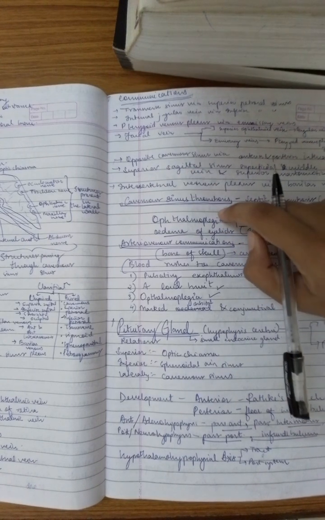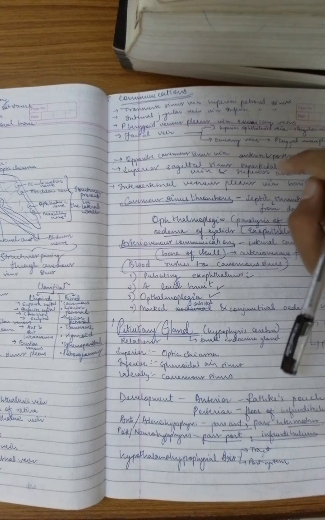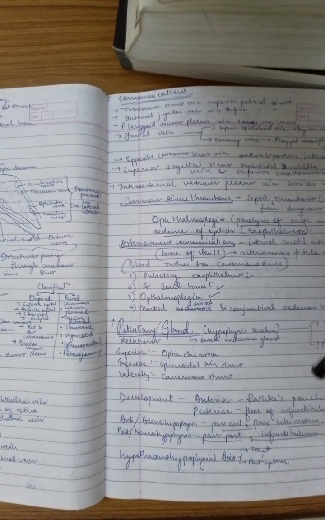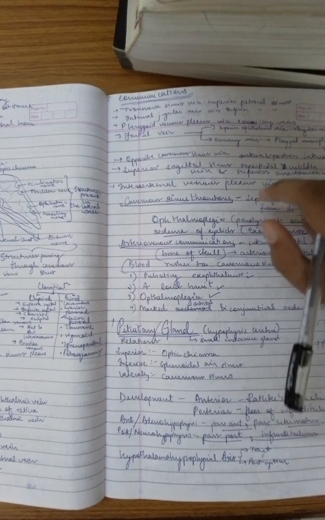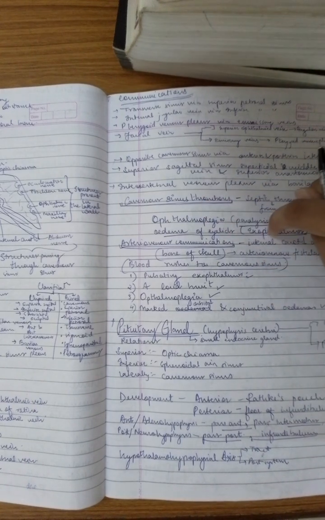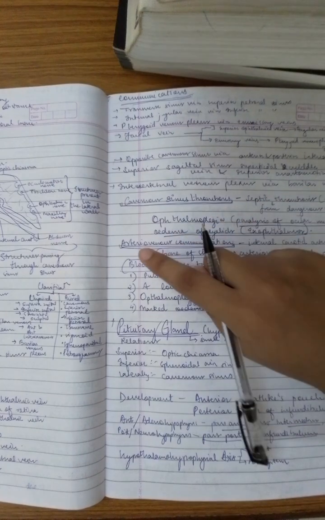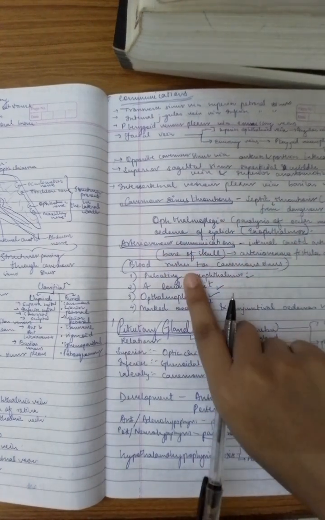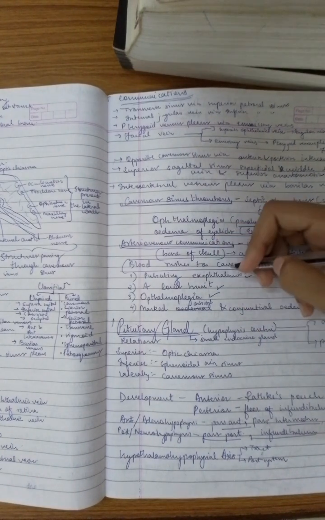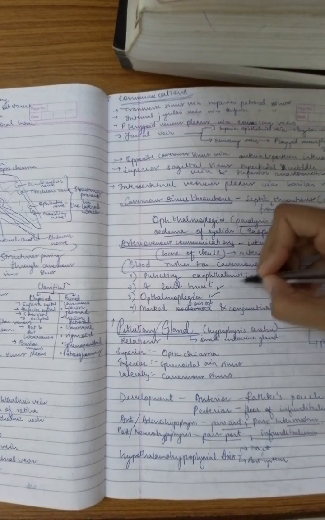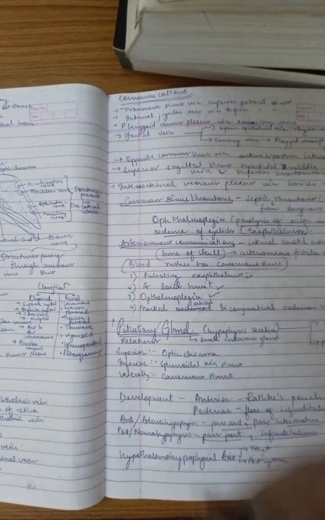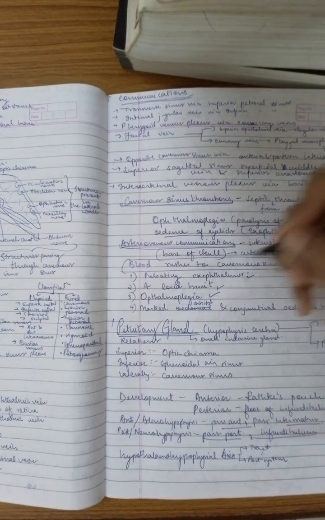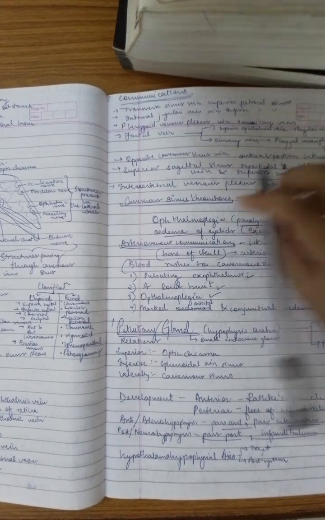Two features of this are ophthalmoplegia and edema of the eyelids. Ophthalmoplegia is paralysis of the ocular muscles, and edema of the eyelids with exophthalmos is present. Then there is arteriovenous communication, where the internal carotid artery gets ruptured and the blood rushes into the cavernous sinus. One of the characteristic features is a loud bruit that can be felt, along with ophthalmoplegia, conjunctival edema, and exophthalmos. Thank you.